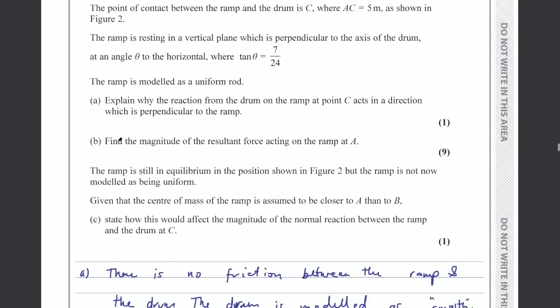Just checking, find the magnitude of the resultant force acting on the ramp at A. There we go. They haven't asked us to find the direction either, so we don't have to consider direction. Part C says the ramp is still in equilibrium in the position shown in figure 2, but the ramp is not now modeled as being uniform. Given that the center of mass of the ramp is assumed to be closer to A than to B, state how this would affect the magnitude of the normal reaction force between the ramp and the drum at C.